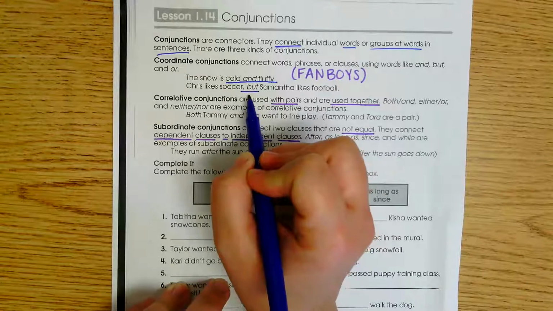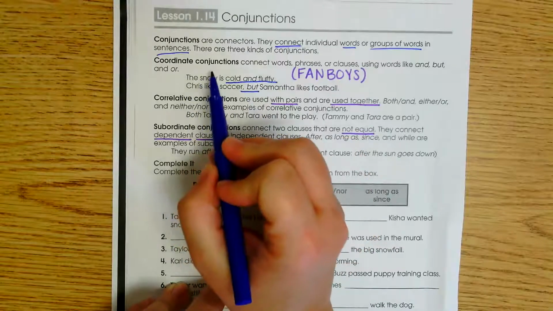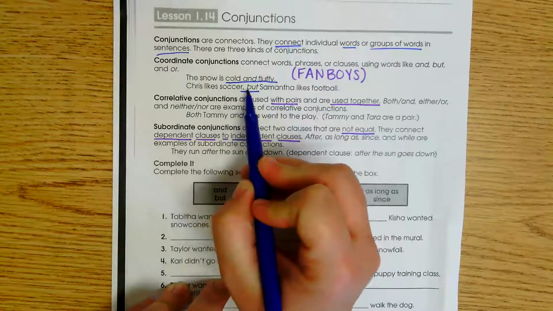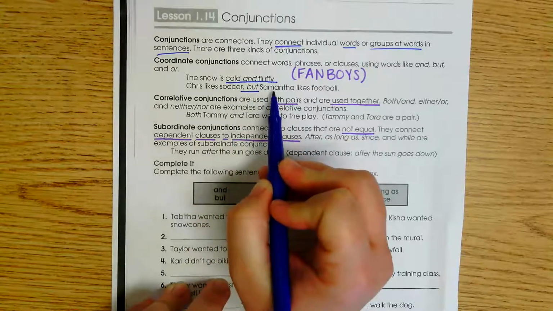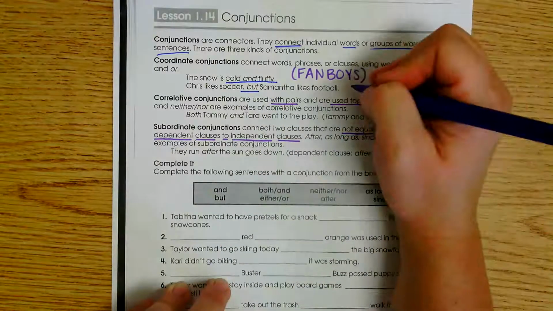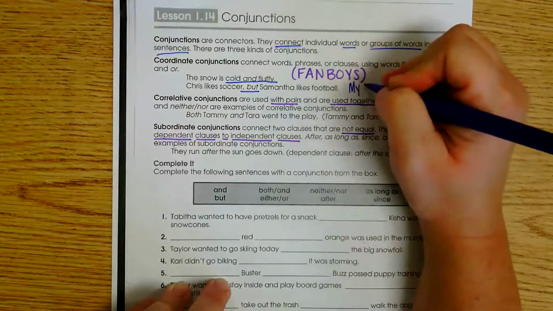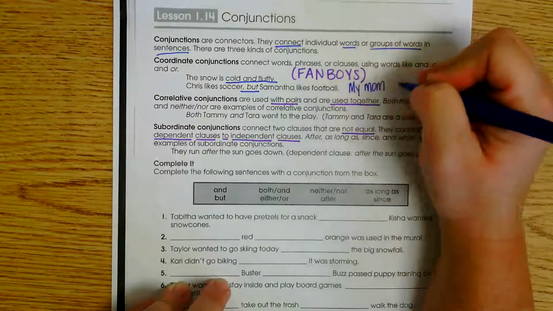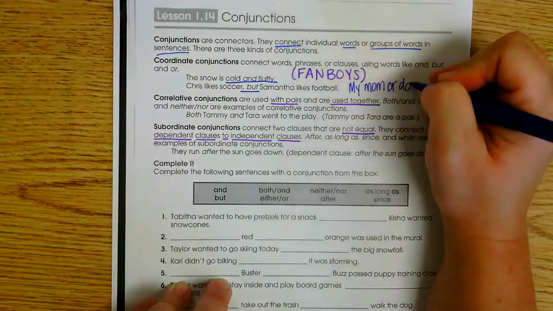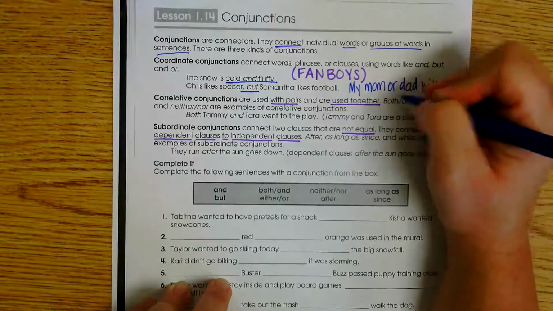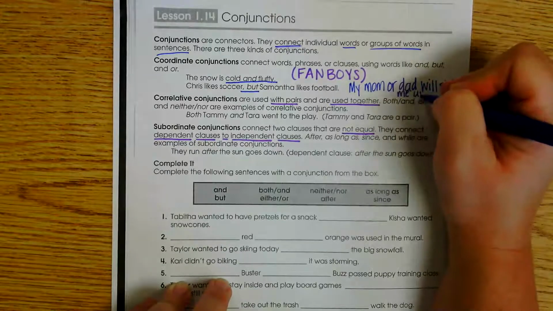So there are several different times that you're going to use coordinating conjunctions. You'll use them to create a compound predicate. You're going to use them to create compound sentences, and you also might use them to create sentences that have a compound subject. I'll give you an example of that. My mom or dad will pick me up.